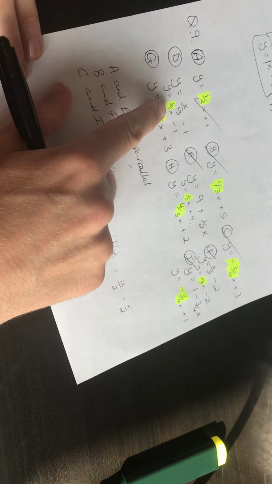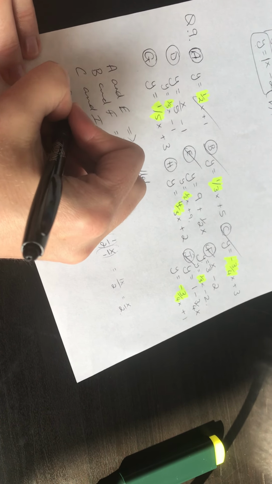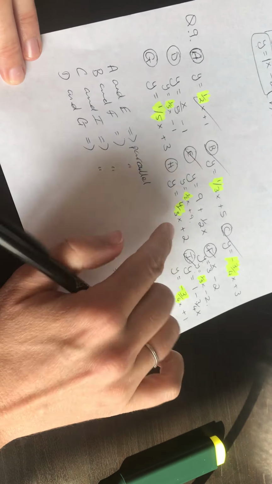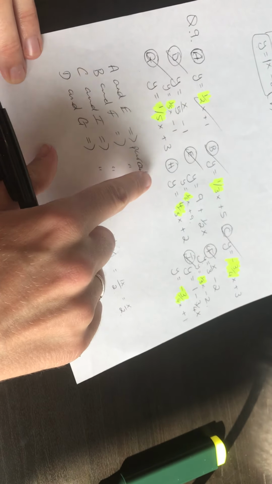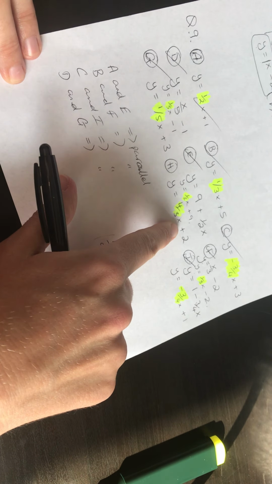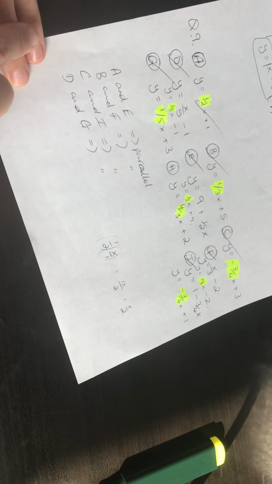Okay, so we're just looking here. We have a fifth and a fifth, so that's D and G. And what's left? Just H. And there's no match for H. And we were looking for only 4 pairs of parallel lines.